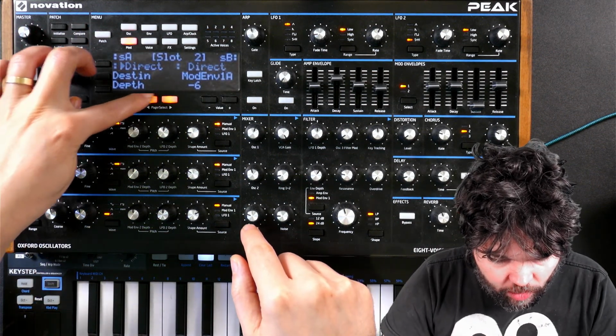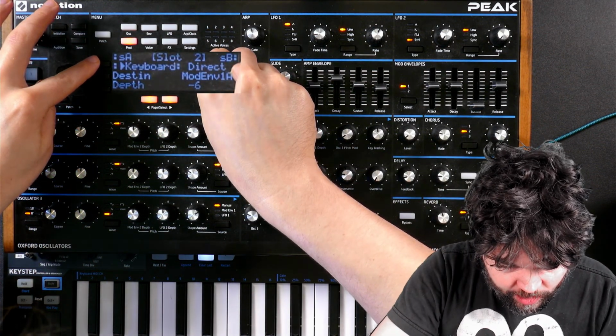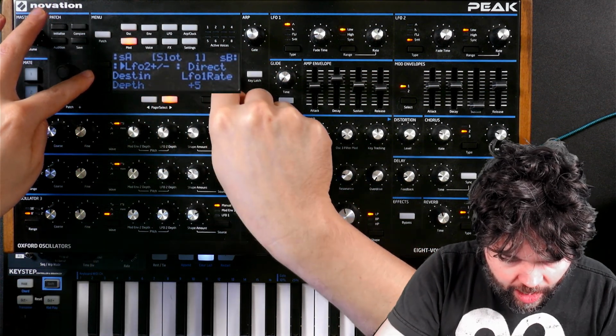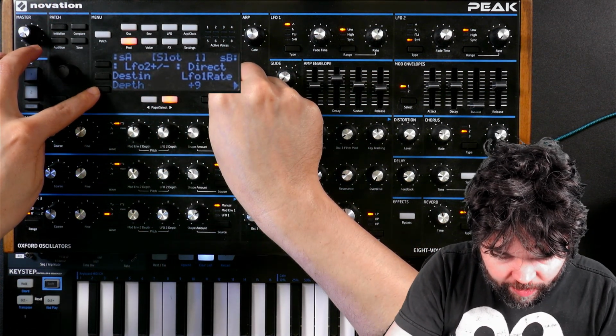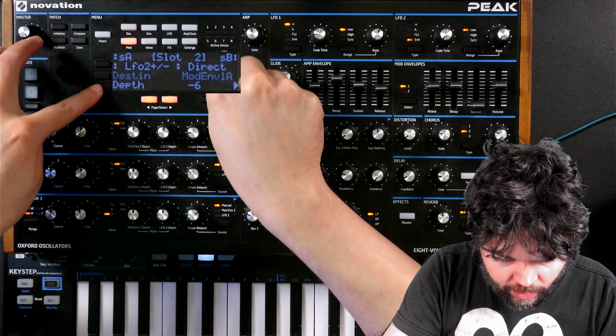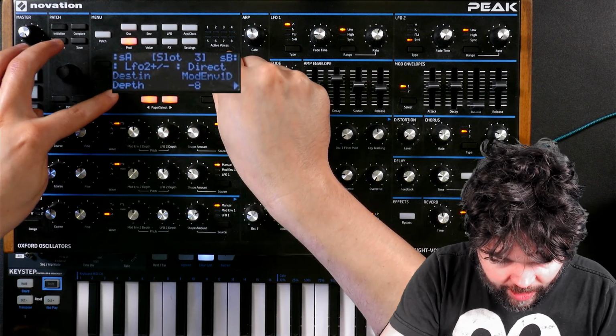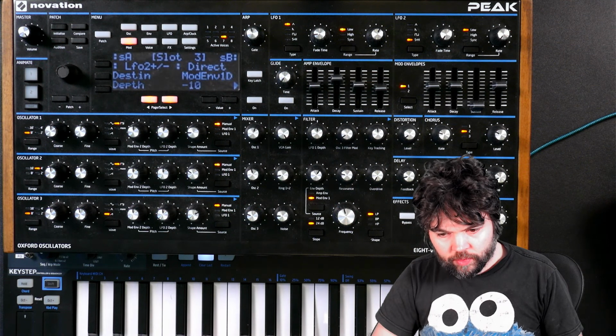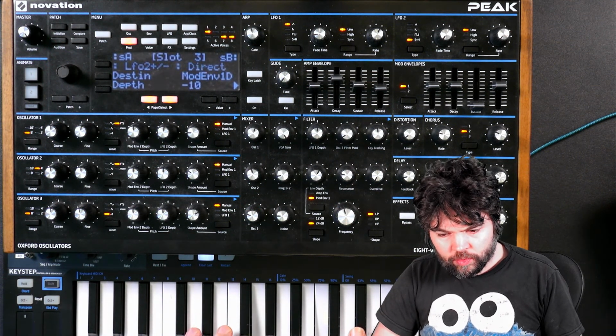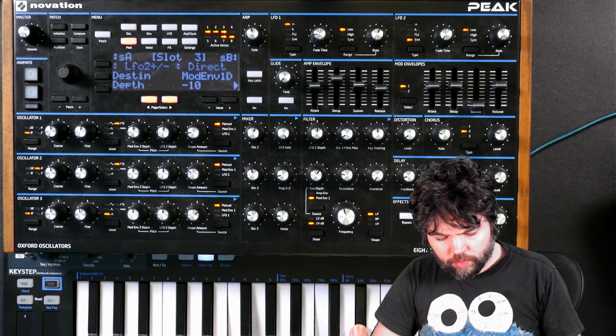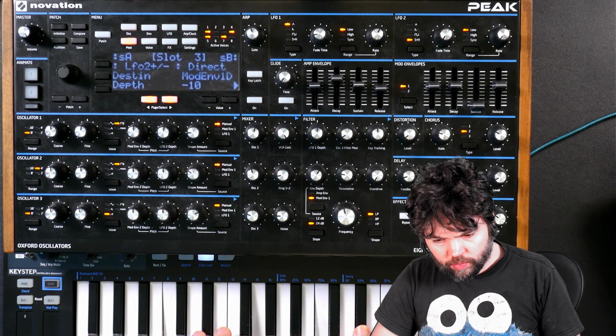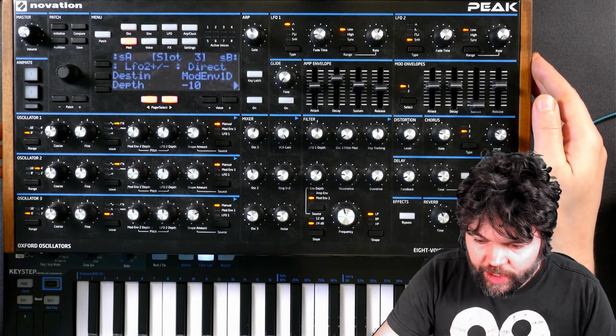Make the rate modulation, oops, sorry, this is this one. I might make this a little bit more extreme. Make this a little bit more extreme as well. So let's try again. Okay, I think that's pretty interesting.